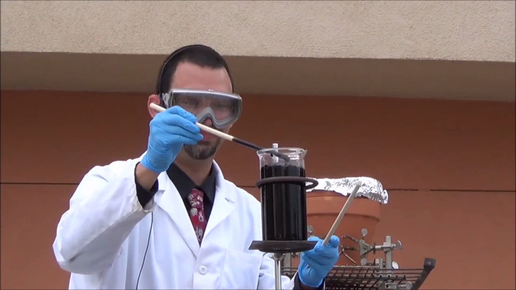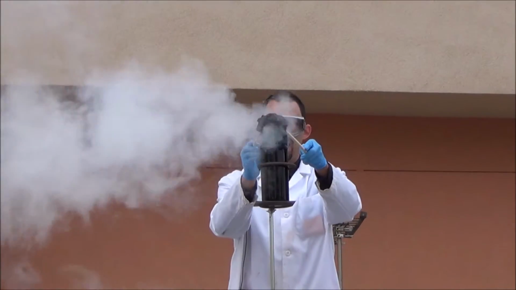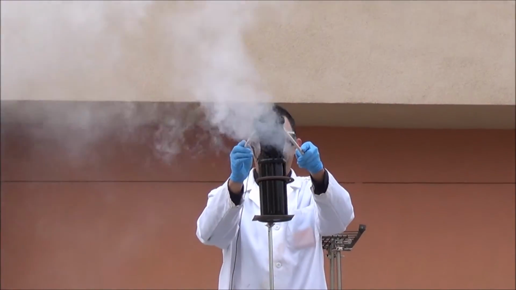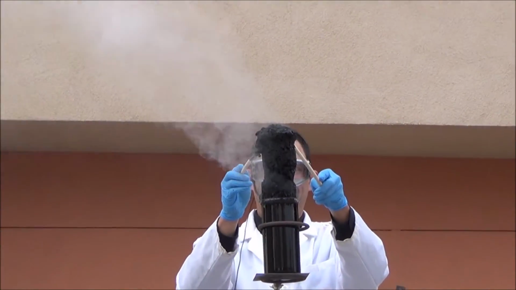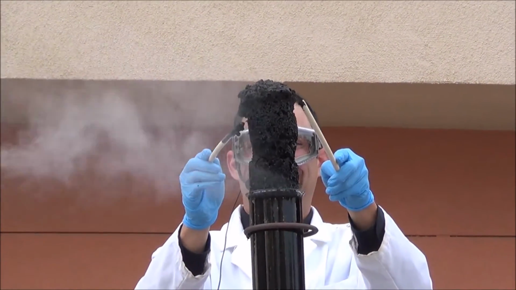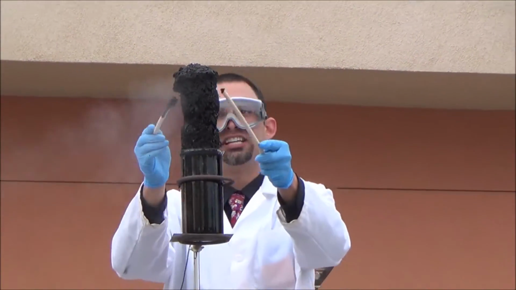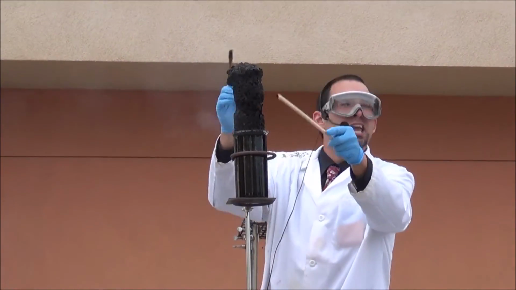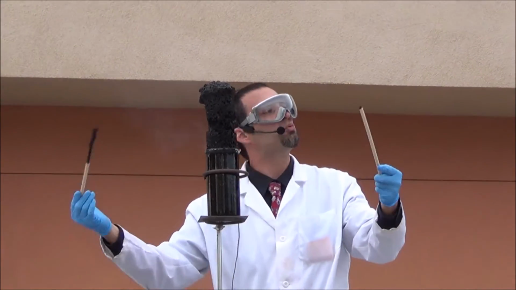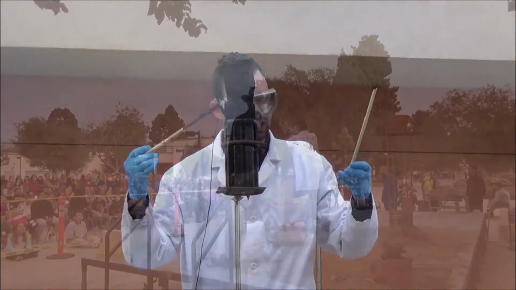Here it comes. Here it comes. I told you he wasn't a very good cook. Anybody hungry? All right, so we're making a solid here. Notice how it has fixed shape, fixed volume here. And so this is one way that we like to classify our matter, forming solids.